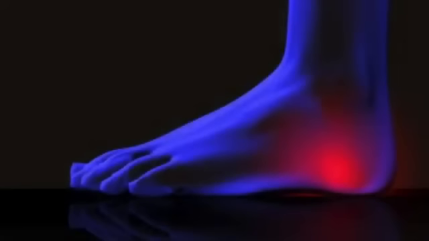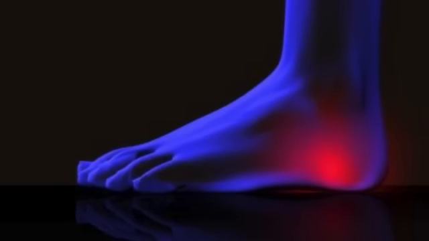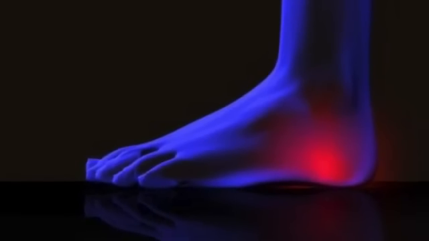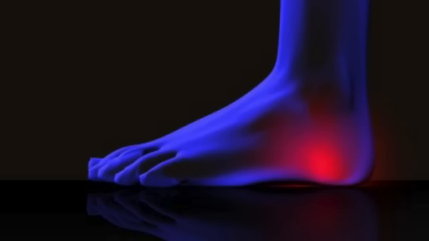As we conclude our exploration into the intricacies of heel pain and its diverse causes, remember that understanding your feet is the first step towards relief.